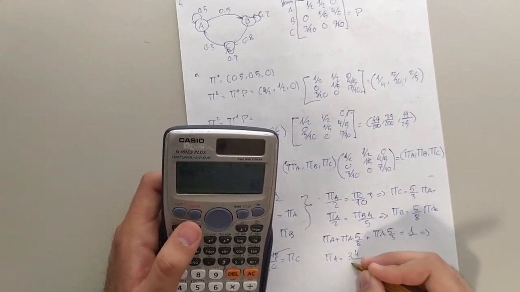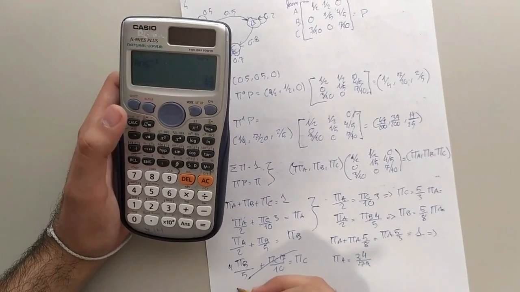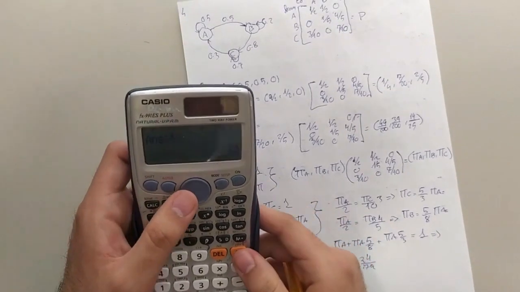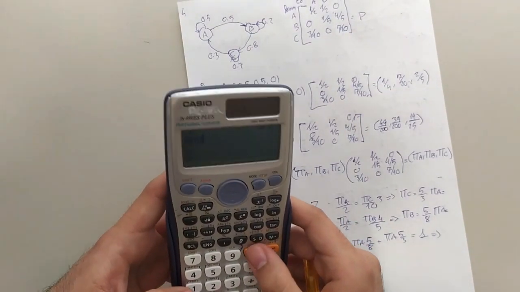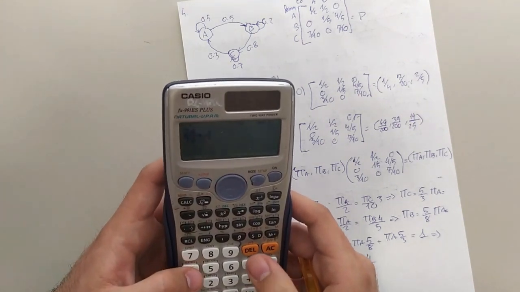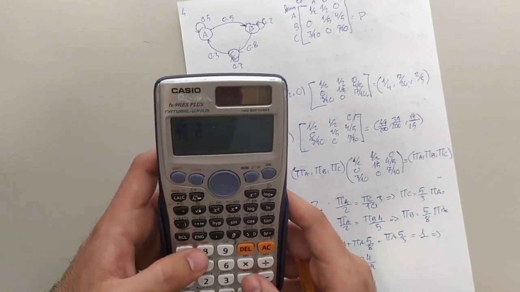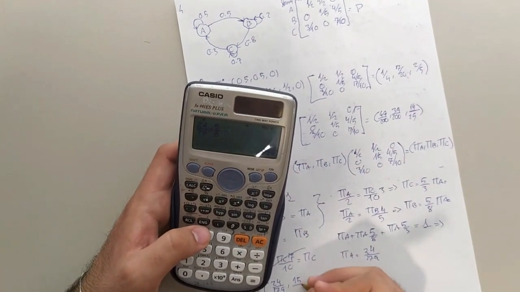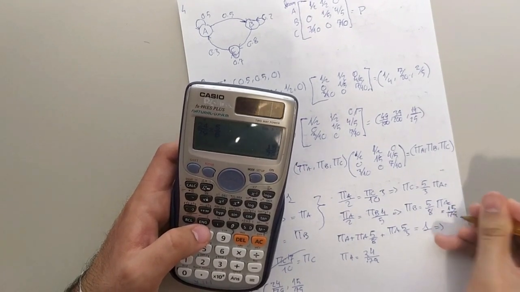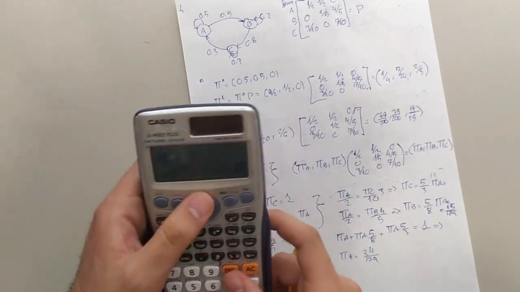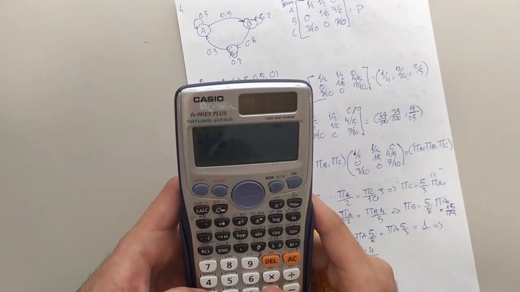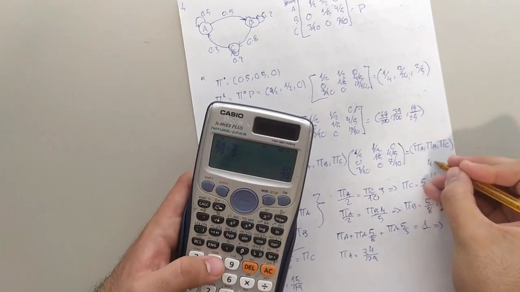Pi A should be equal to 24 over 79. Now, 24 divided by 79 times 5 over 8 gives 15 over 79, which will be pi B. And for pi C, it will be 24 divided by 79 times 5 divided by 3, so 40 divided by 79.